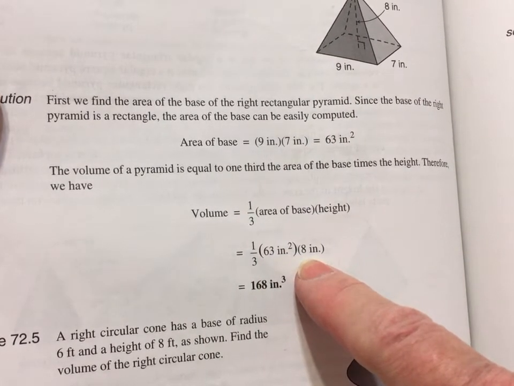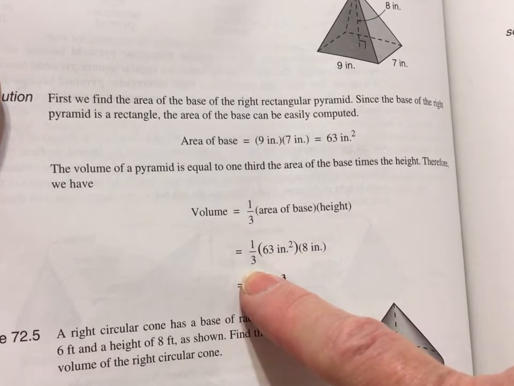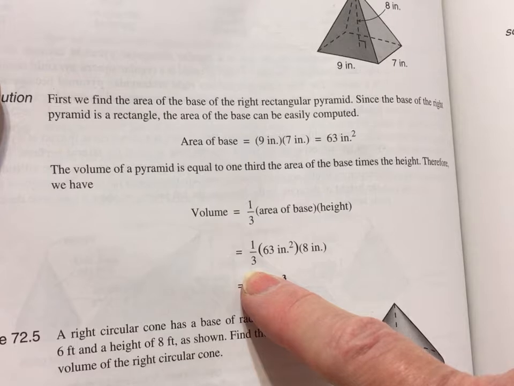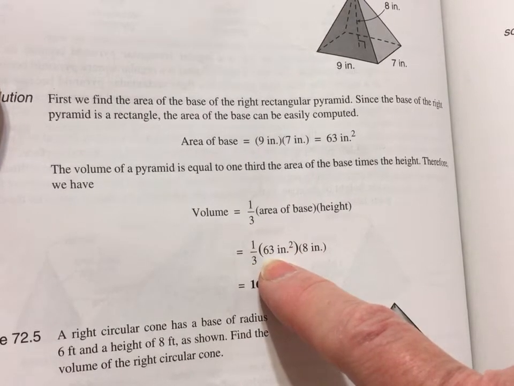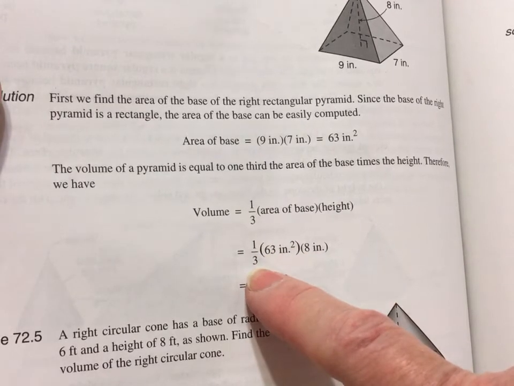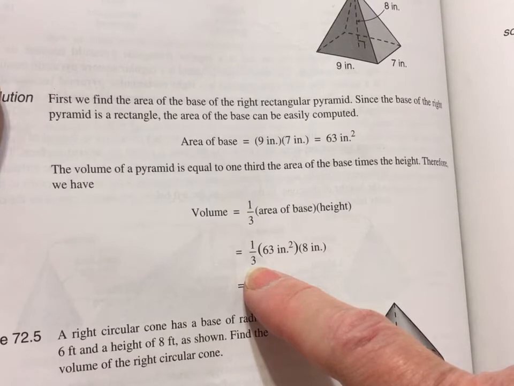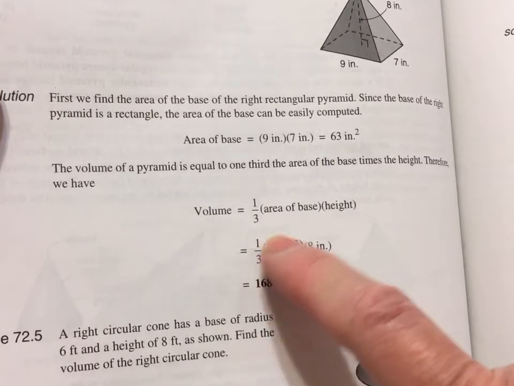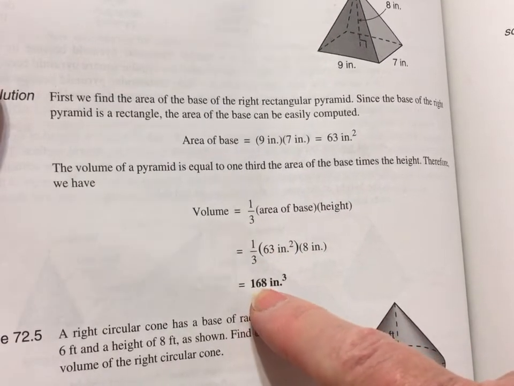Now, we could either multiply all this together and then take 1/3, or we could really get smart and say, hey, taking 1/3 of 63 is easy, because 6 divided by 3 is 2, and 3 divided by 3 is 1. So 63 times 1/3 is 21, and then 21 times 8 is going to be 168.